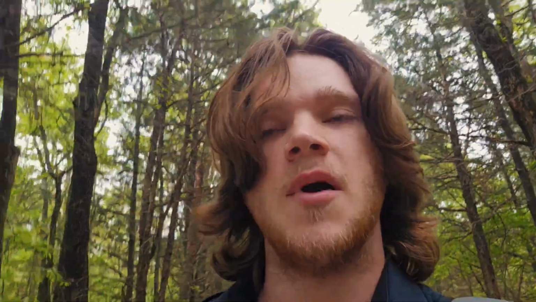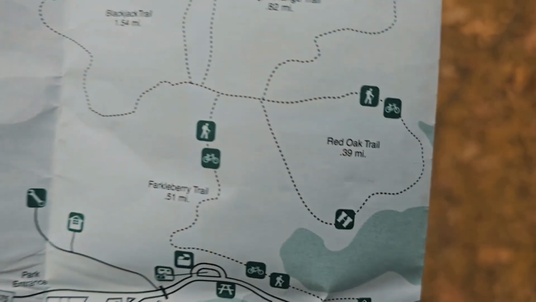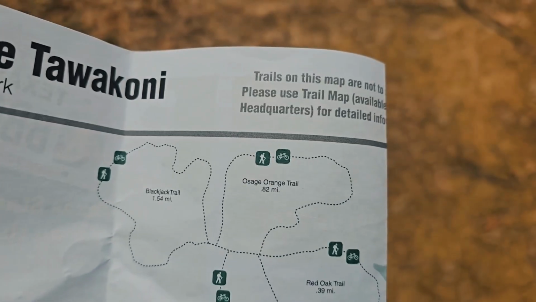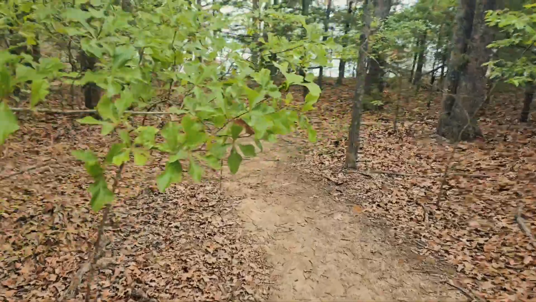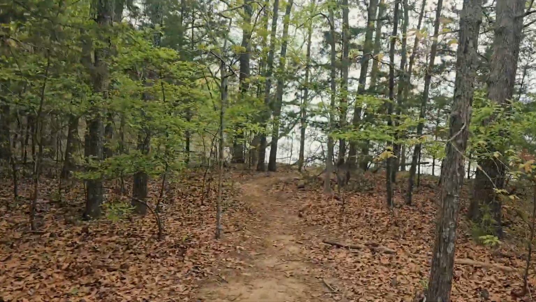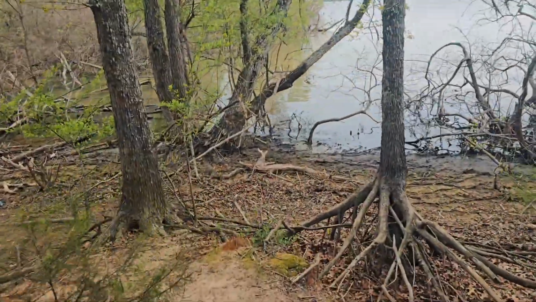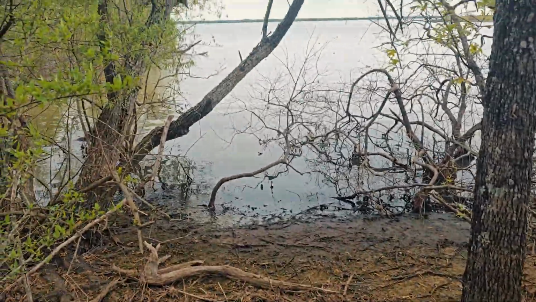So I went ahead and pulled out the map anyways, because I wasn't sure where I went. And take the Red Oak Trail, and it comes around. Then I'm going to probably go up this way to the orange trail, and then do that trail. So I'm at a spot where there's an offshoot trail that leads down to the water, I suppose. And I'm down here. Water's a little receded, it looks like. And there's trash, sadly. But it's pretty cool, honestly.